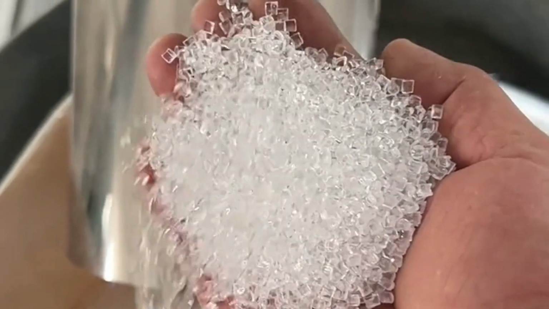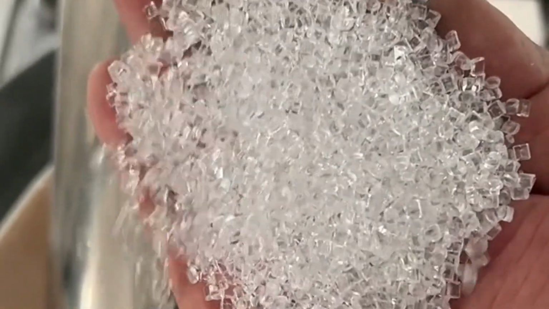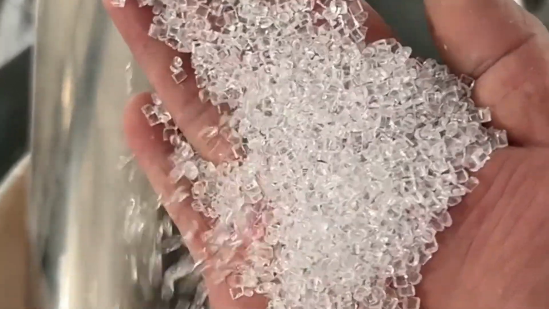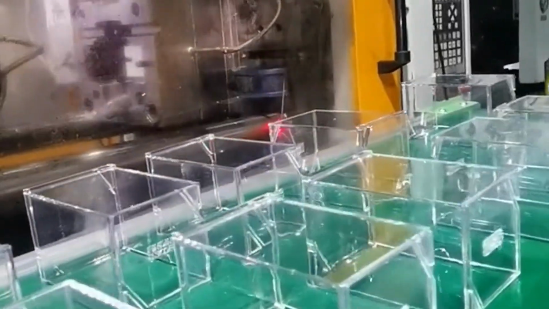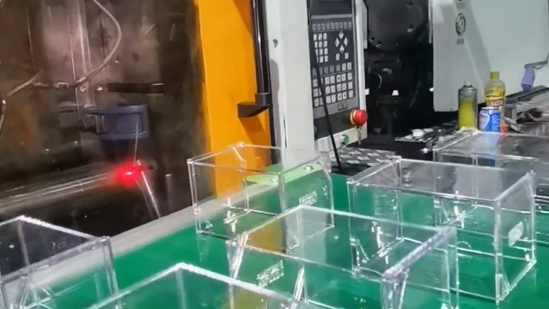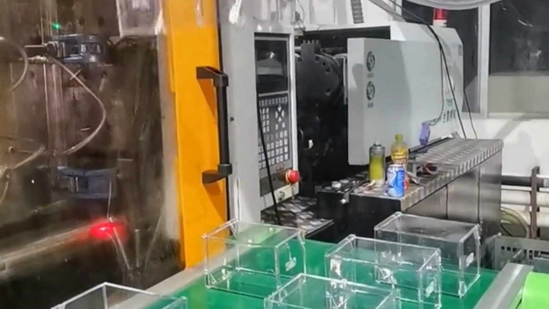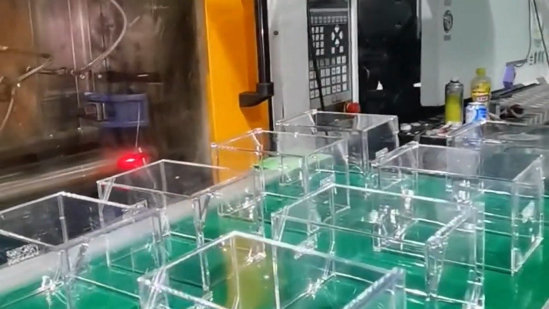Injection molding process. Selection of suitable transparent plastic raw materials is the key. Commonly used transparent plastics are polymethyl methacrylate, PMMA, polycarbonate, PC, and so on. PMMA has high transparency, excellent optical properties, and good processability, and is a commonly used material for transparent plastic products. PC material also has very high transparency and has high strength and toughness, suitable for the production of transparent products with mechanical property requirements.